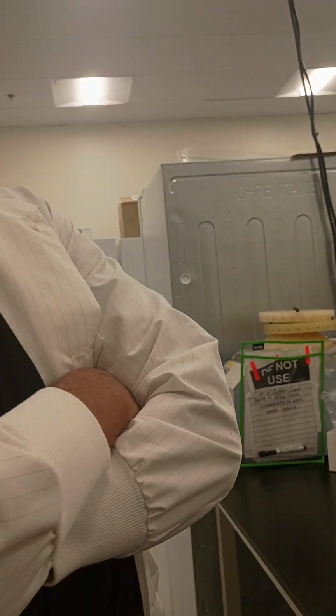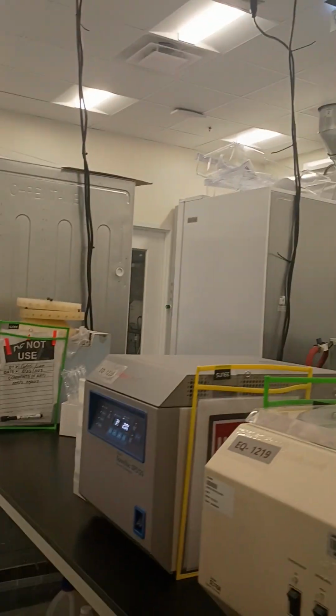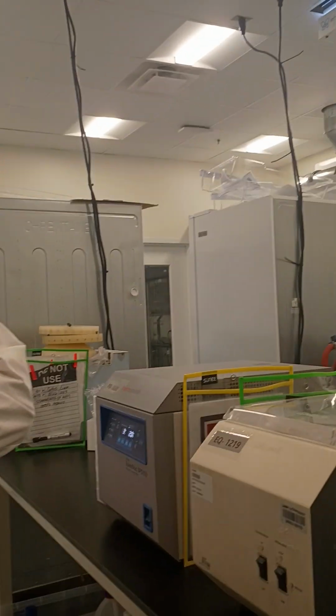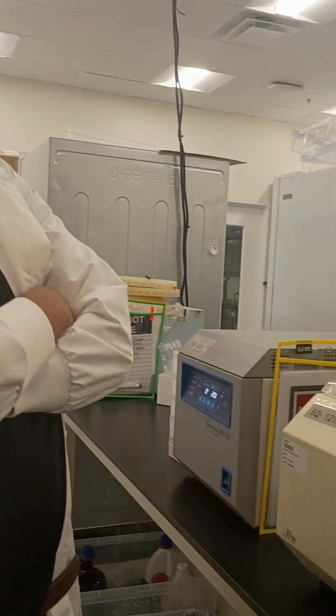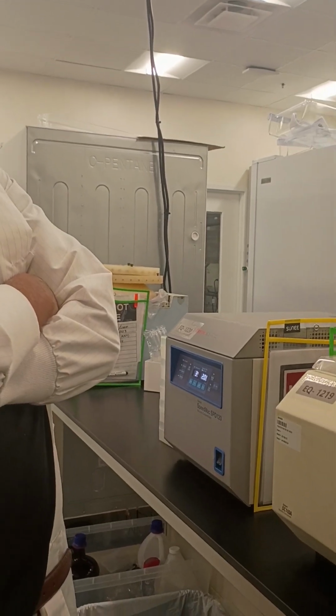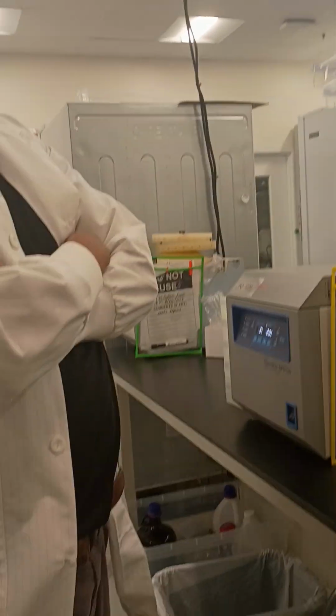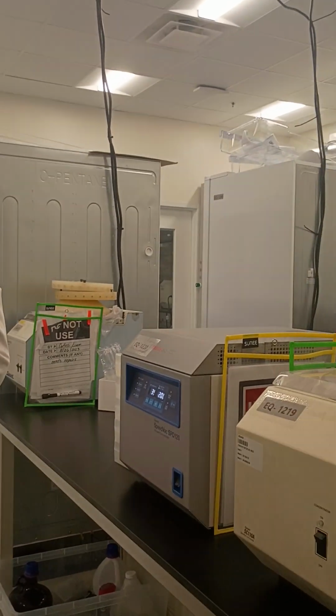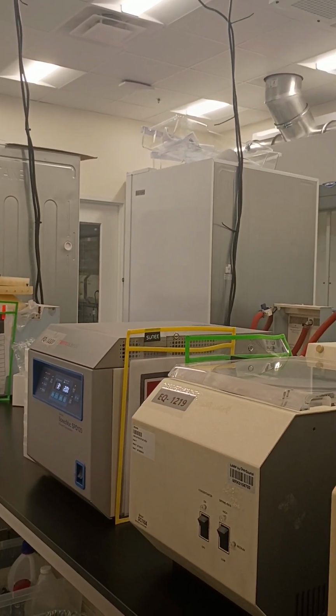The difference is this one accelerates the process. The tray is a little slower. You can still pick it up after a day, but it's probably still going to be wet, so we let it go an extra day. With the heat, it just accelerates and makes sure everything is completely dry overnight.